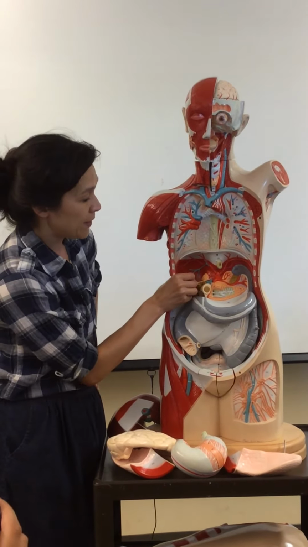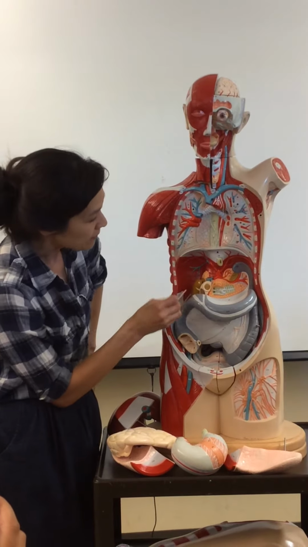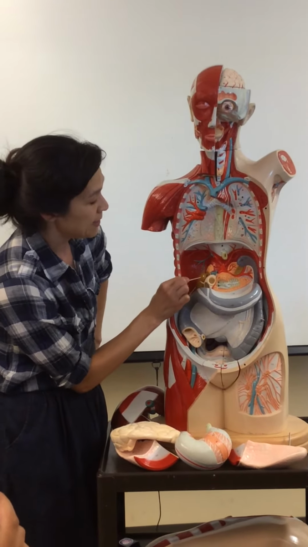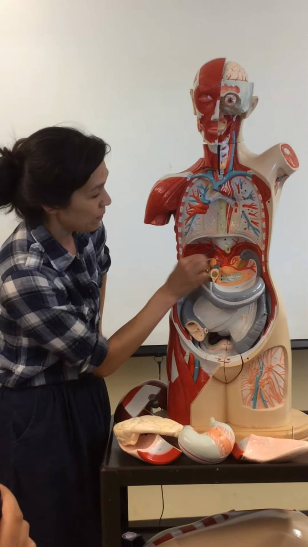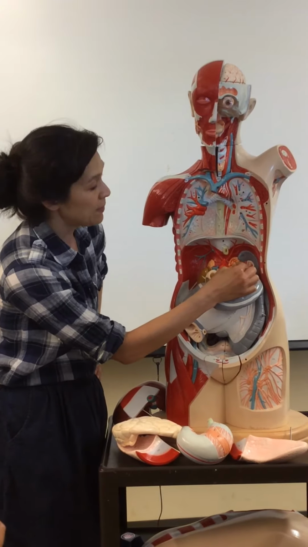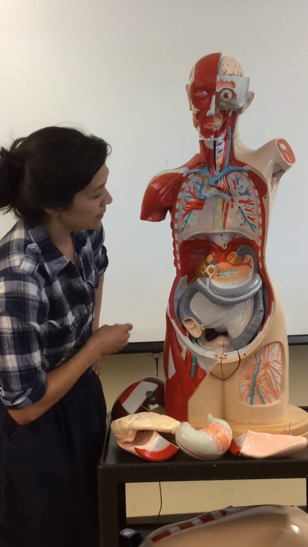And then this is our inferior vena cava here. And then this gland that's on top of the kidney, this is the adrenal gland, say 1, 2 adrenal glands. The blood vessel that goes right up to the adrenal gland is going to be the adrenal artery or the suprarenal artery.